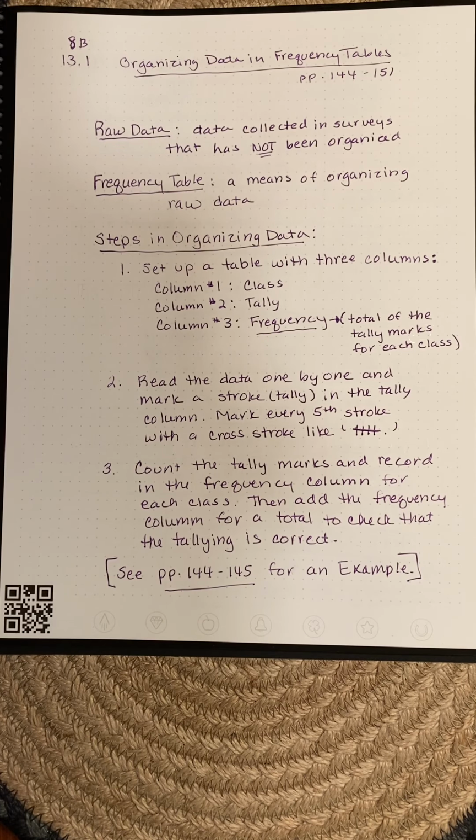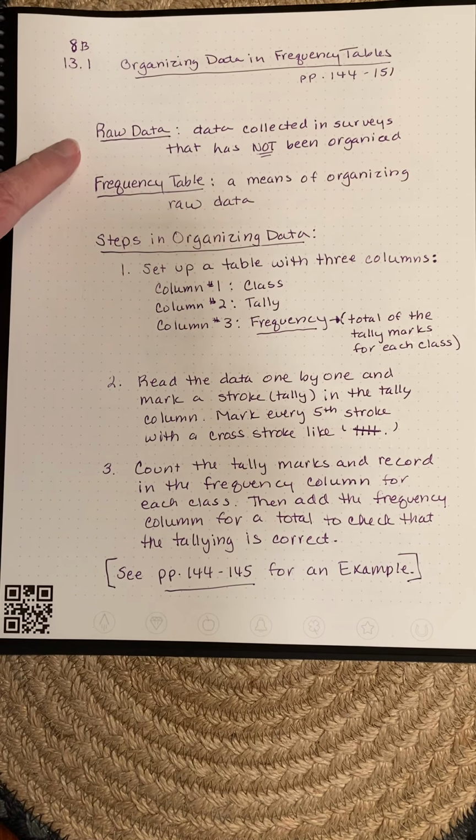Just a heads up, there is a lot of note-taking and vocabulary today, so you may need to pause this as we go along. First of all, some vocabulary.